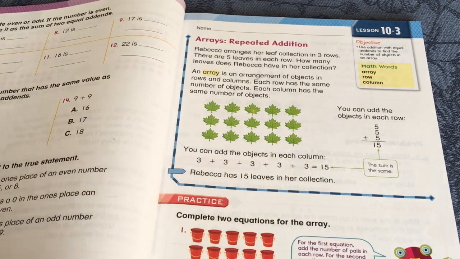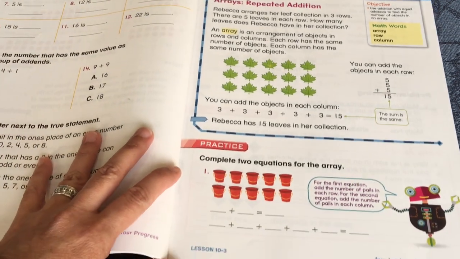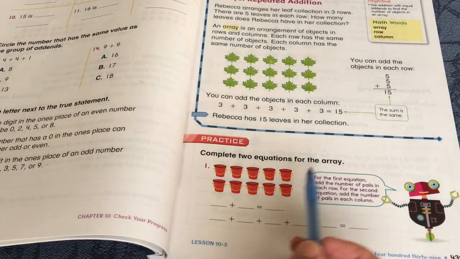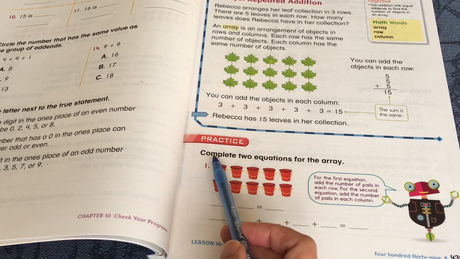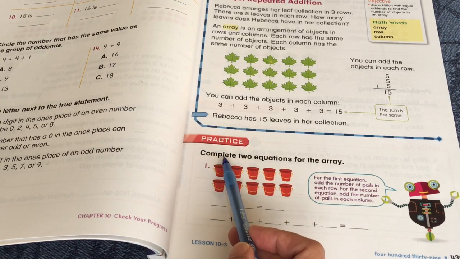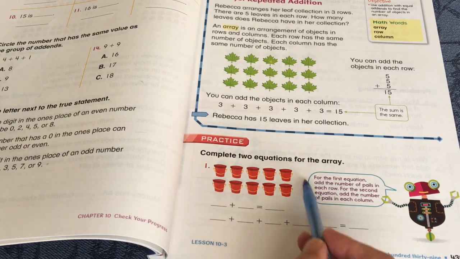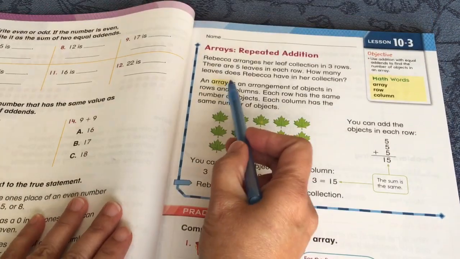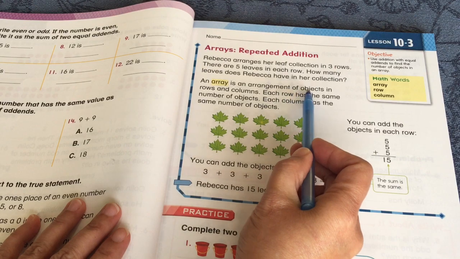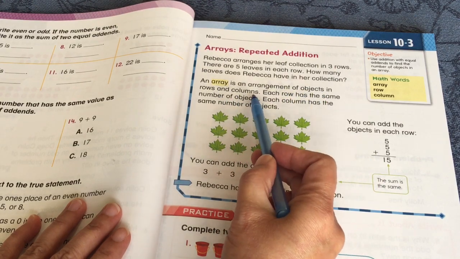If I were now to go down to the practice and put this into work, I have here instructions that say complete 2 equations for the array. So this is an array because an array, remember, is an arrangement of objects in rows and columns.